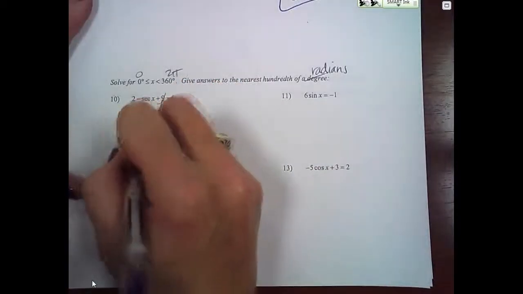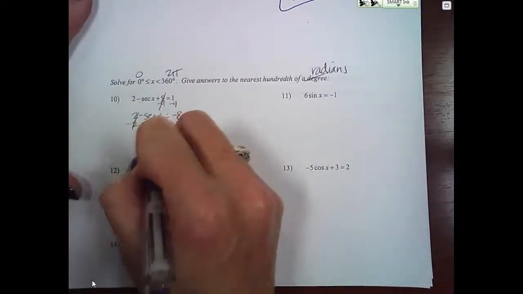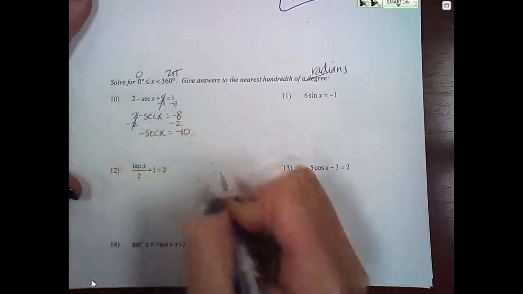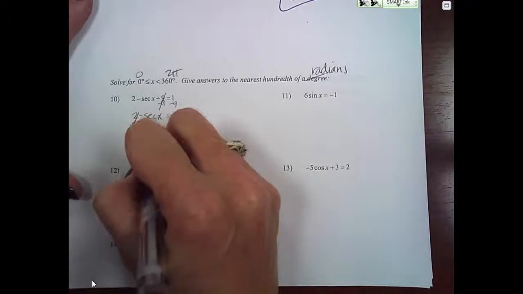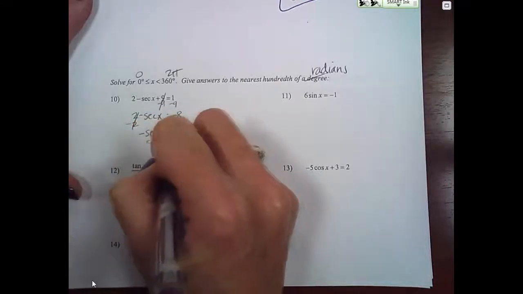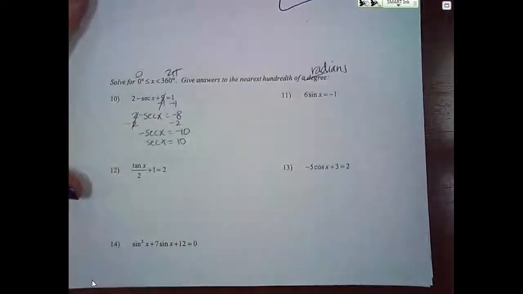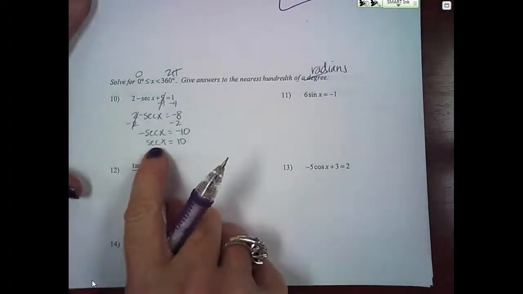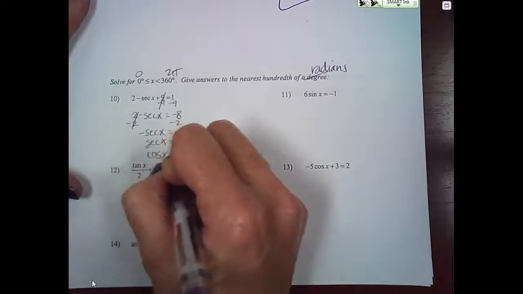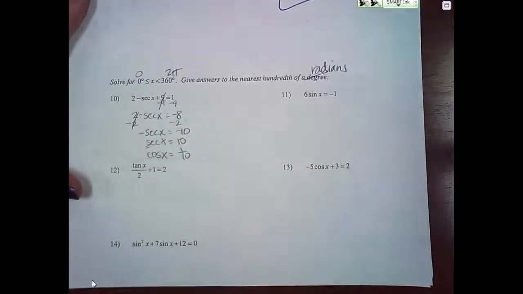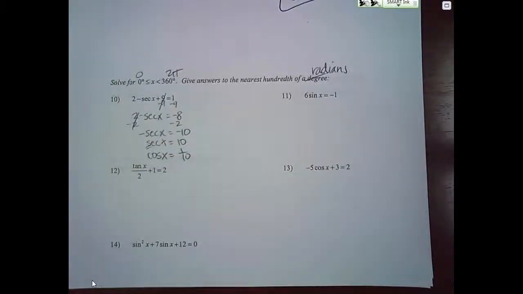Then you have to move the 2 over. So you get negative secant of x equals negative 10. Right, so if negative secant is negative 10, then you divide everything by negative 1, so secant is 10. Remember, secant's not on our calculator, so we change secant to cosine. So we say cosine of x equals, and we flip this 1/10. It's the only time we flip it.